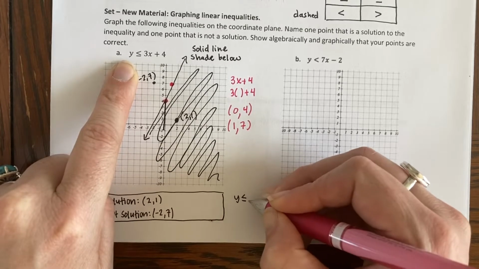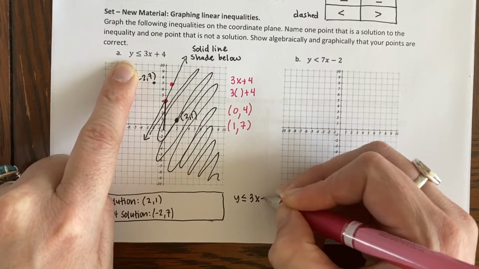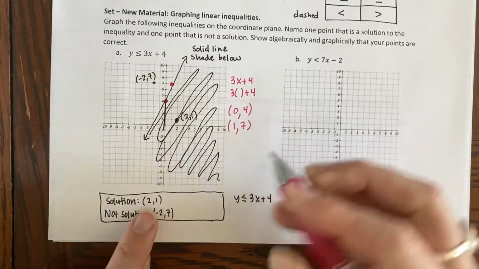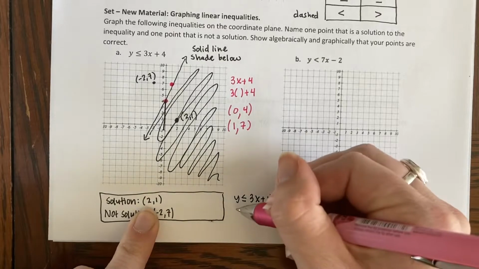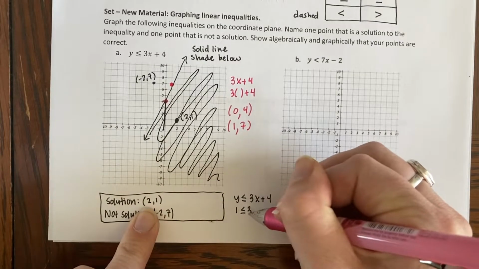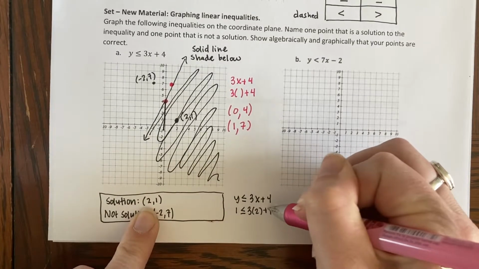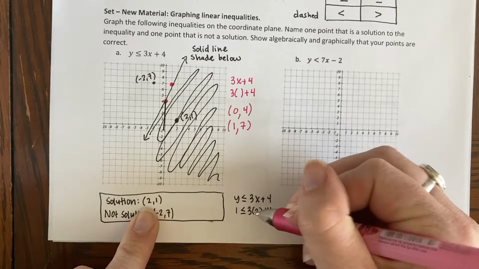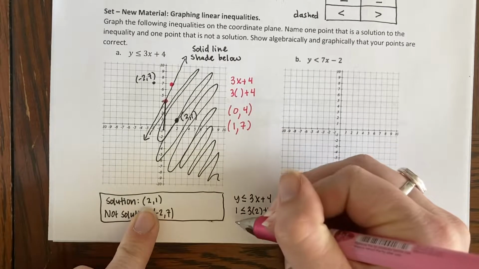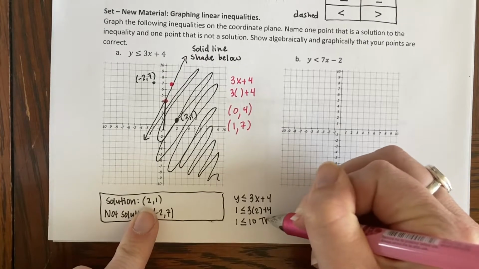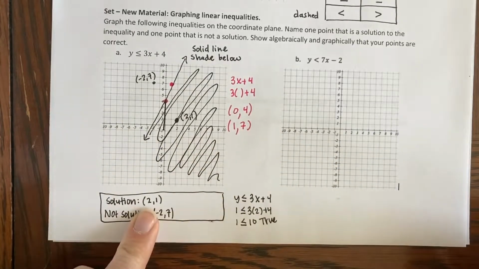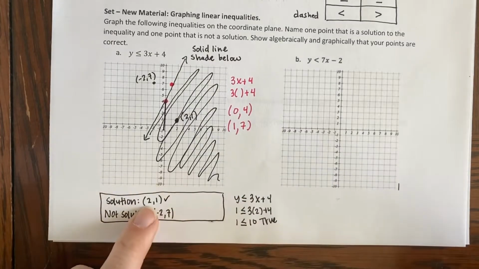Y is smaller or equal to 3x plus 4. If I put a 2 in for x and a 1 for y, that would be 6, 7, 8, 9, 10. Is 1 smaller than 10? That is true. That is why this is a solution.